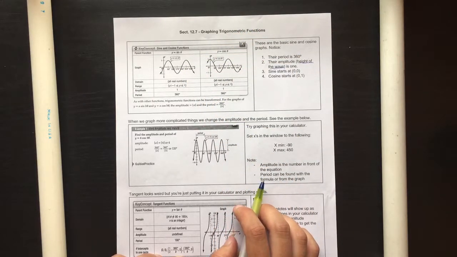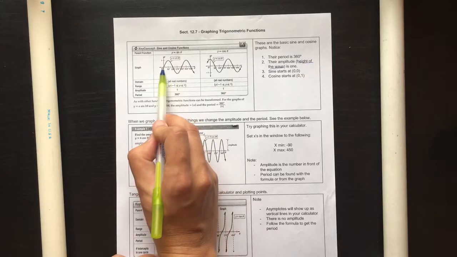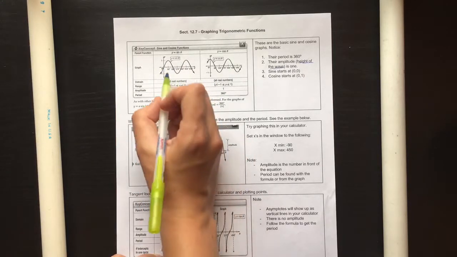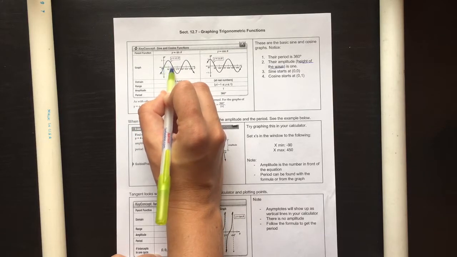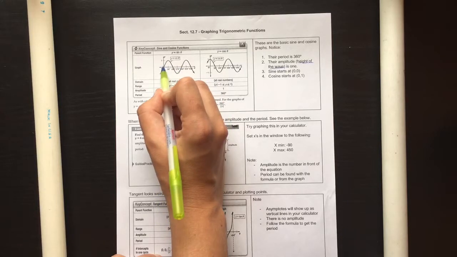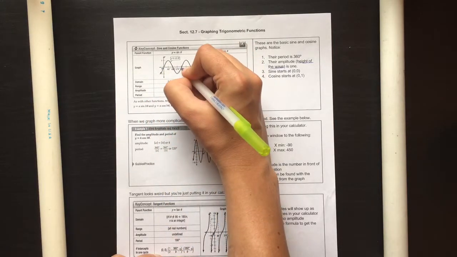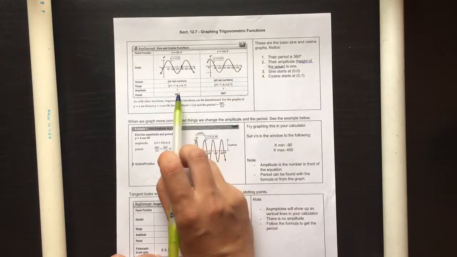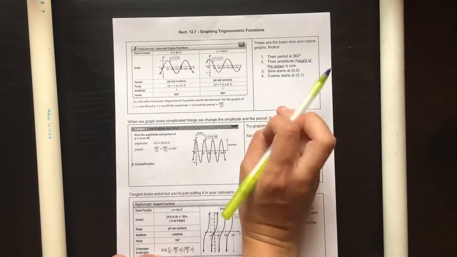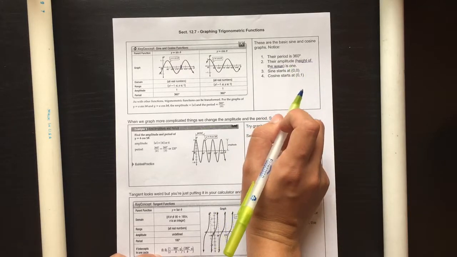And then we learned about period the other day. That's how far it goes on the x-axis. That is 360. So it goes up, goes down, goes up again. Oh, it's about to cross the x-axis again, going up like it was over here, so it's 360. It would be right here. So the period is always 360 for the sine function and the cosine function.